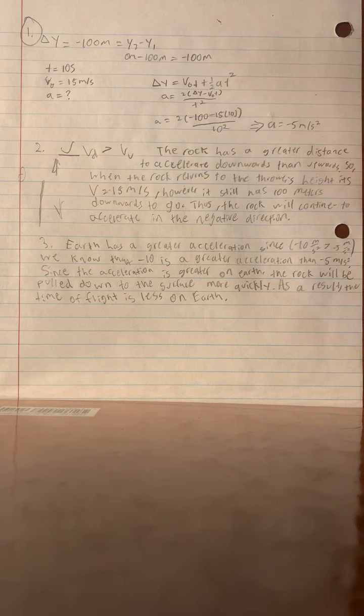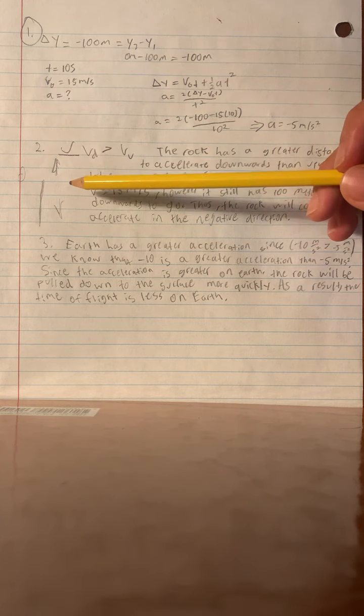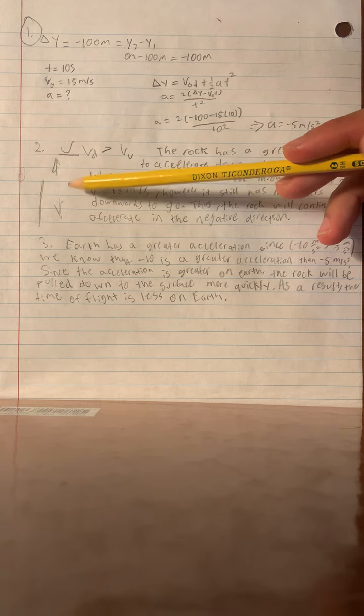So we're going to move on to the next point, and that point is the maximum height above the ground. We know that the maximum height above the ground is less for Earth since the rock is being pulled down more quickly. So we're pretty much saying that since the rock is accelerating downwards more quickly, then less time is being spent accelerating upwards, resulting in a maximum height which is lower on Earth rather than on planet X.